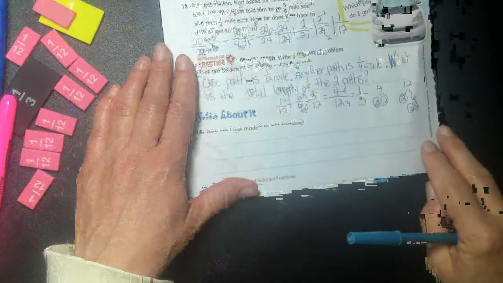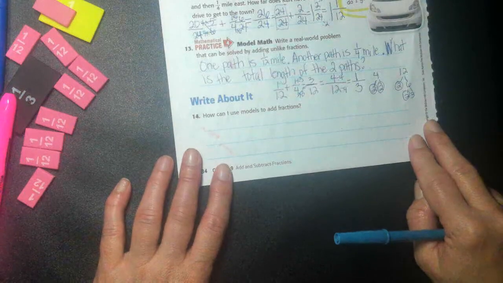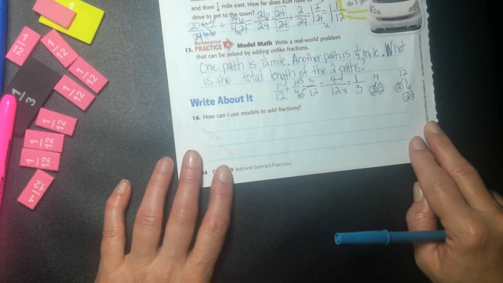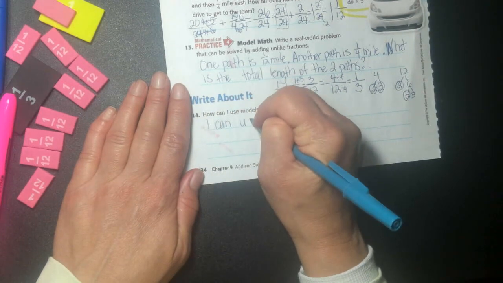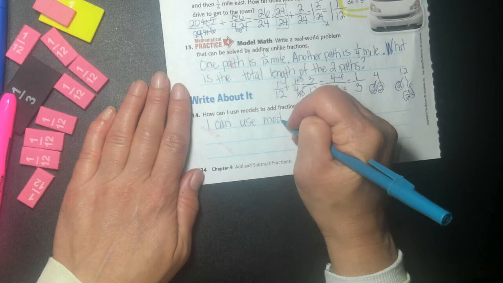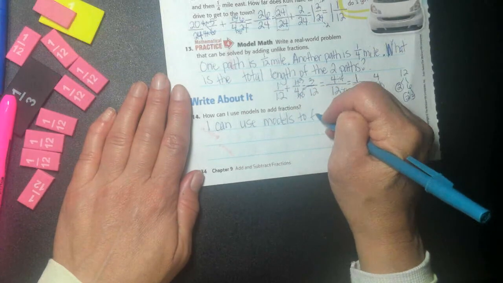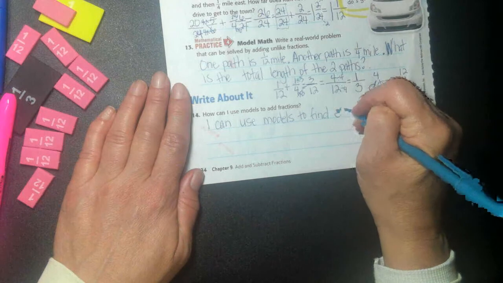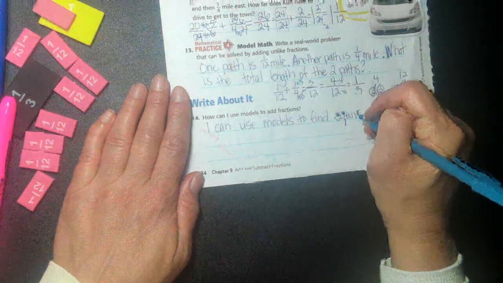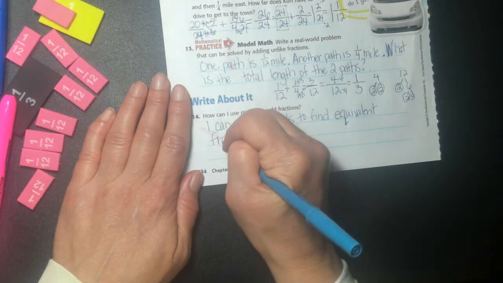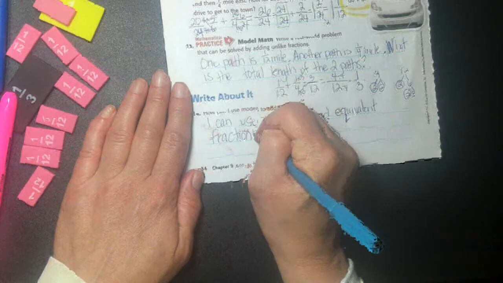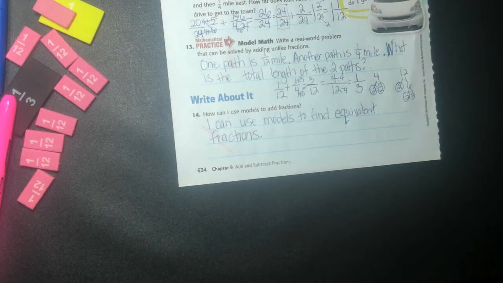How can I use models to add fractions? I can use models to find equivalent fractions. Sorry, that's a cute... fractions. I should be writing in cursive, huh? Talking to myself. I can use models to find equivalent fractions, or you could answer me. It'd make me feel better if you're answering me. Tell me later. I answer you in your video, Miss Monserrati.